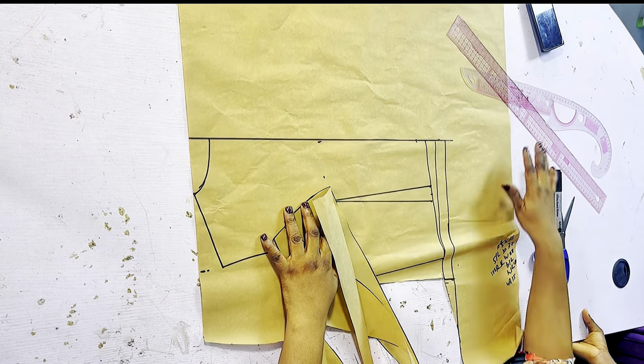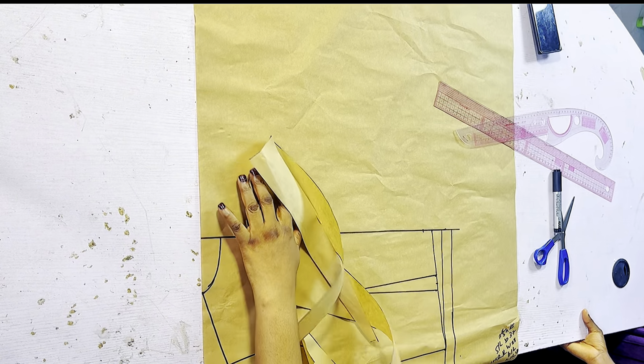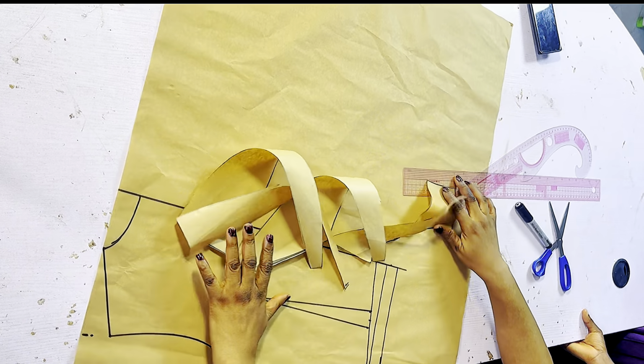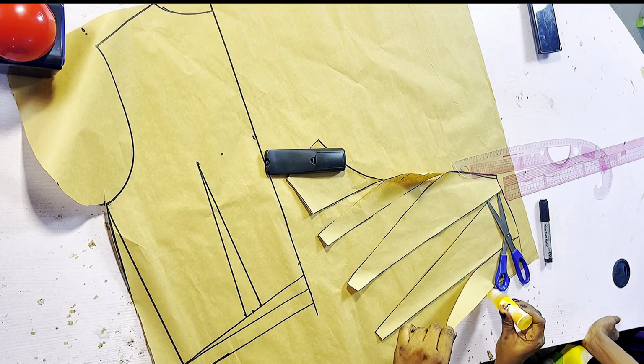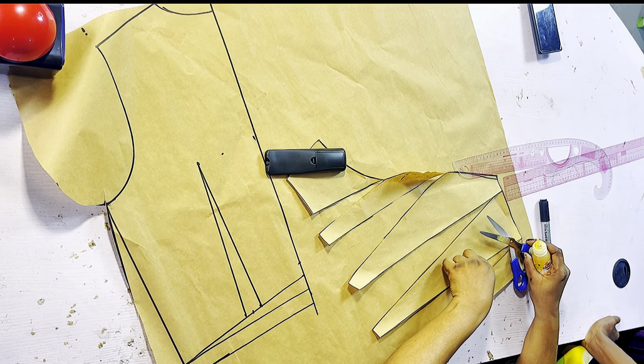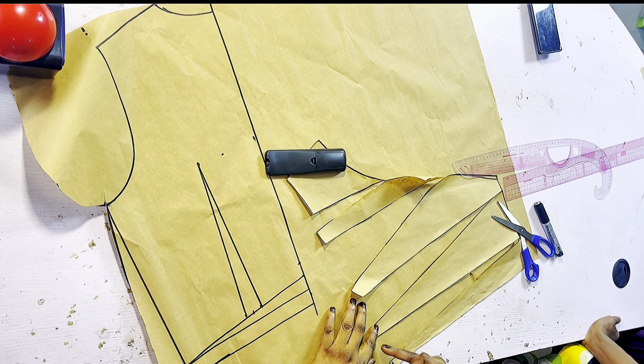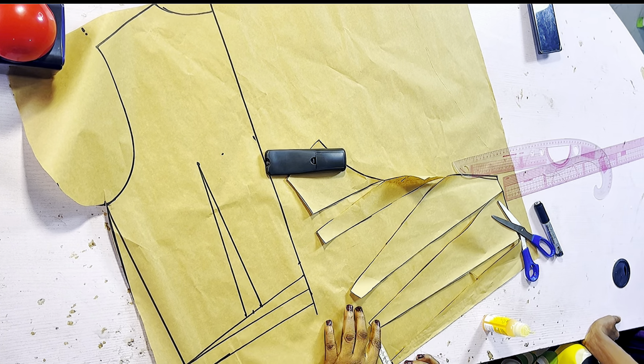So I'll place it on top of another piece of paper. Come in, each one like this. So decide how much you want. So I'm doing 2.5 inch. So plus mark. So outside. Paper.